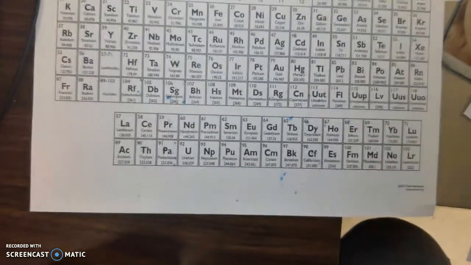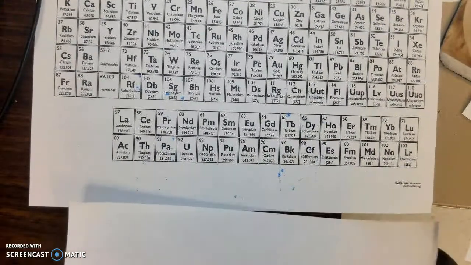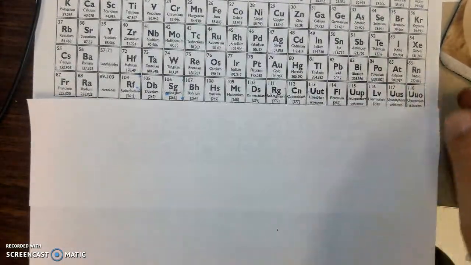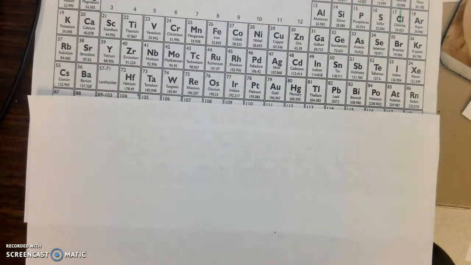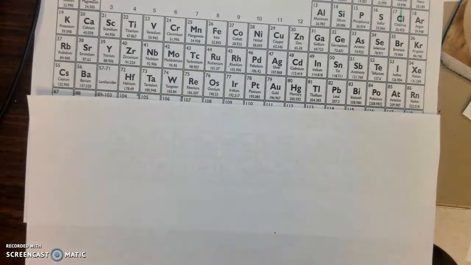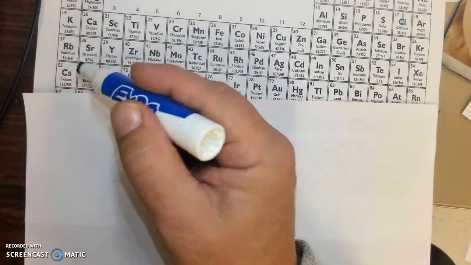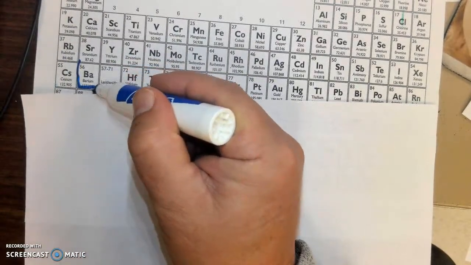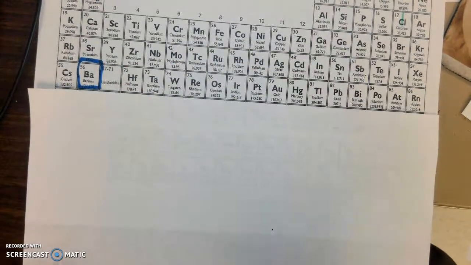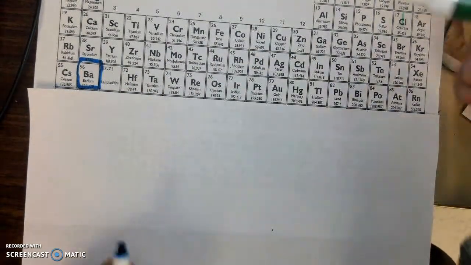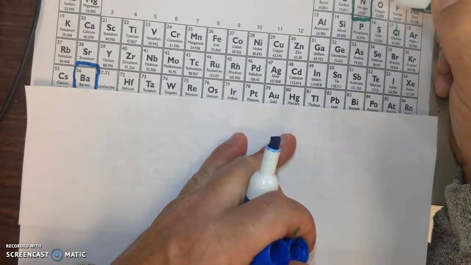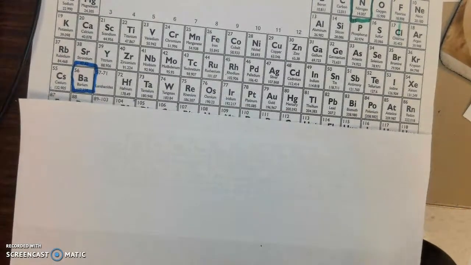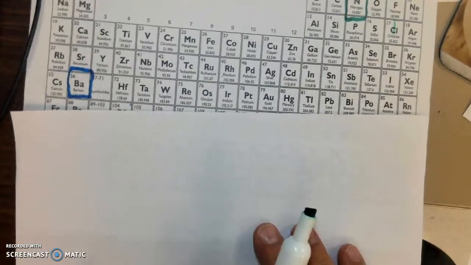Now let's step it up a notch and do one that's a little more on the tricky side. Let's do barium nitride. Ooh, that's a challenge. Barium nitride. Barium's in group 2. It's right here. It's a cation, +2. And nitrogen is over here in group 15. See if you can do it before I do it. Show me what barium nitride would look like. Barium and nitrogen. See if you can beat me to the punch.